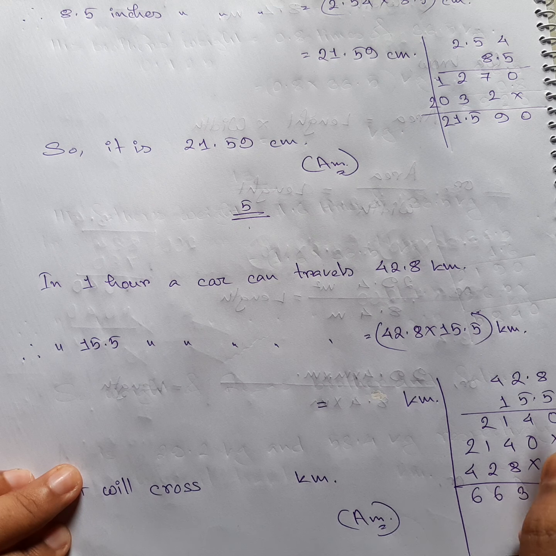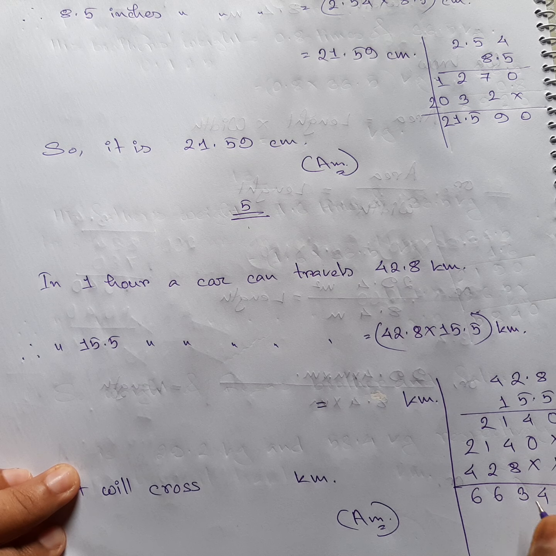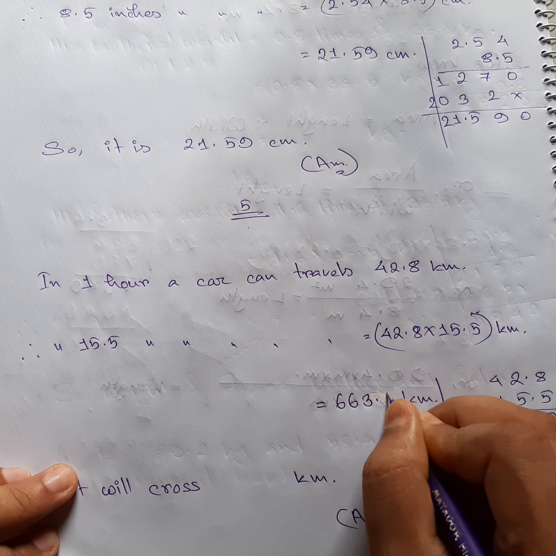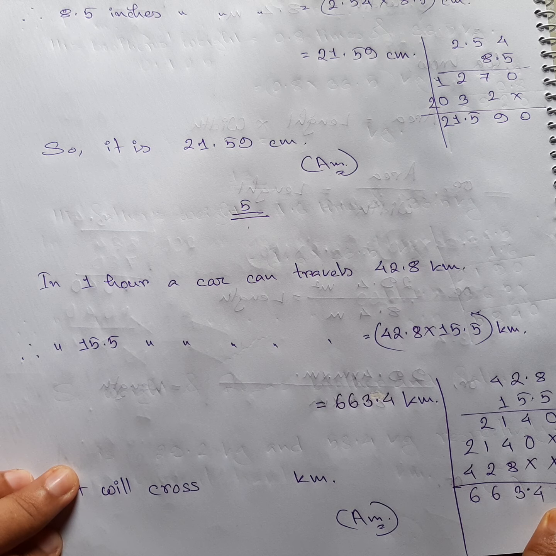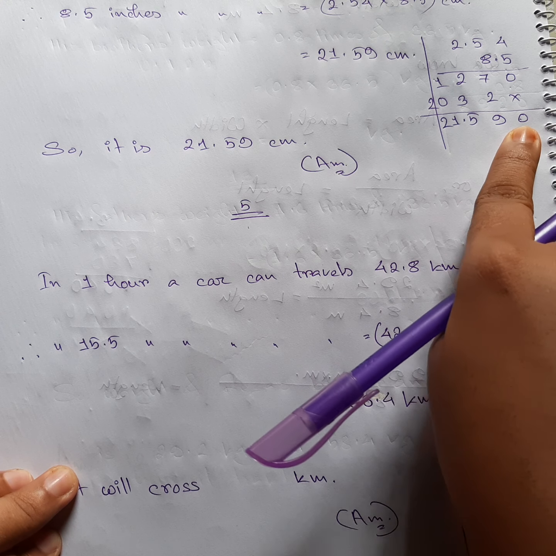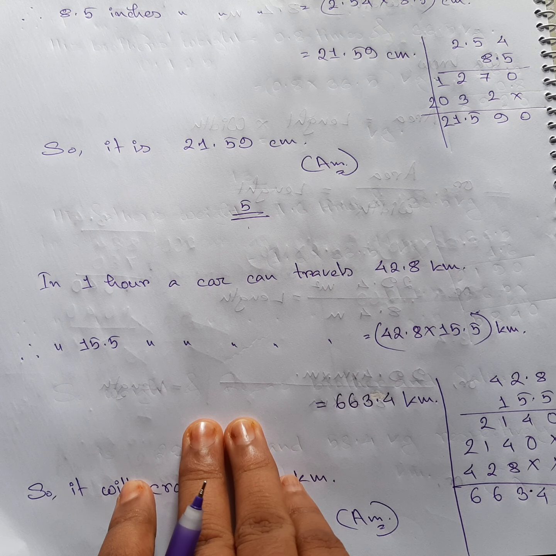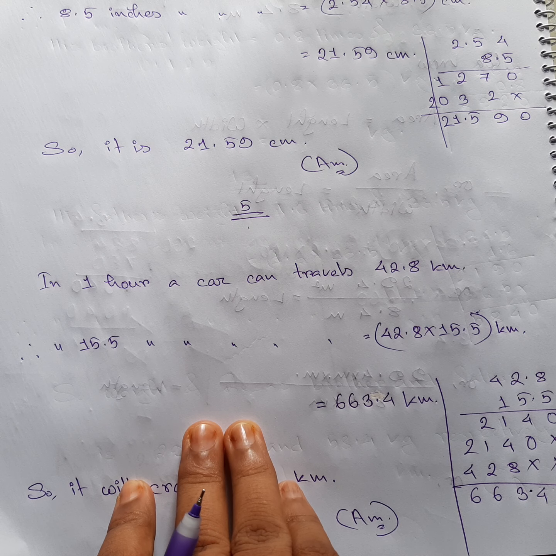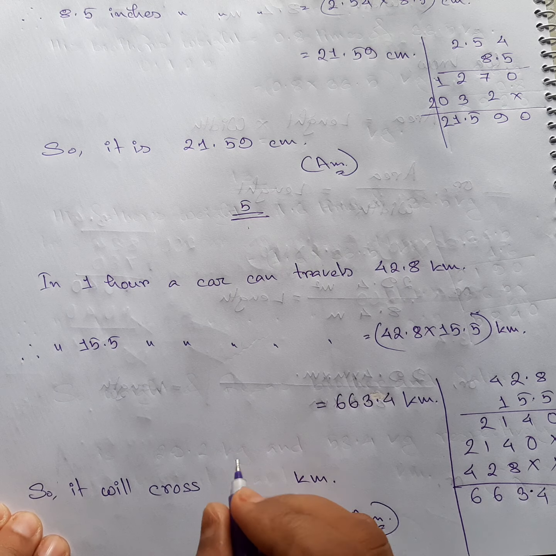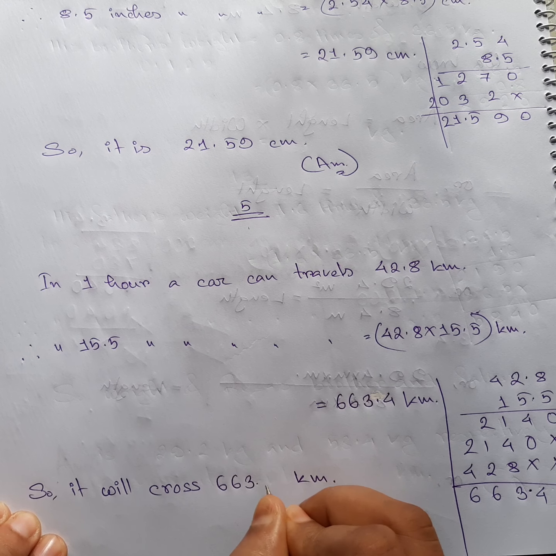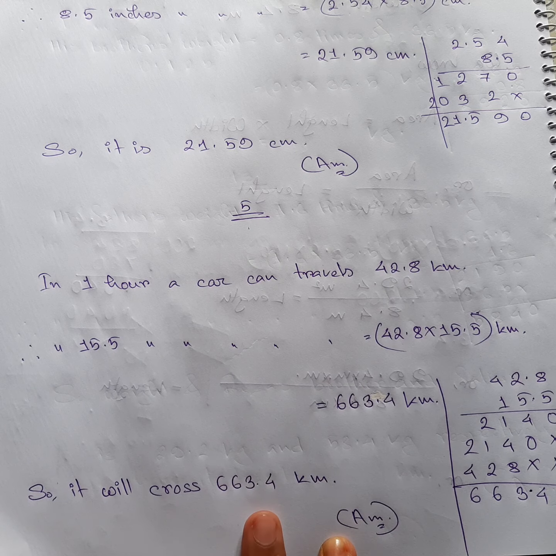I have done the multiplication over here, but you have only 2 digits after the decimal, so we are going to keep 2 digits, then we will give our decimal. So it is our 663.4. I'm not going to write down 0 over here. I also didn't write down the 0 from there, because it is at the end and we can skip that kind of 0 when they are at the end. So it will cross 663.4 kilometers.